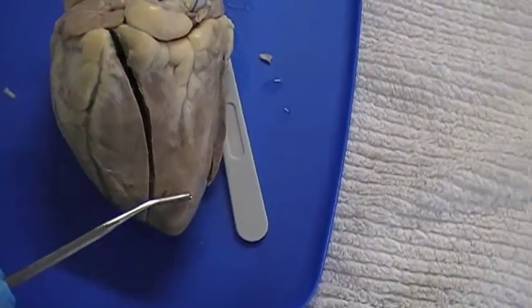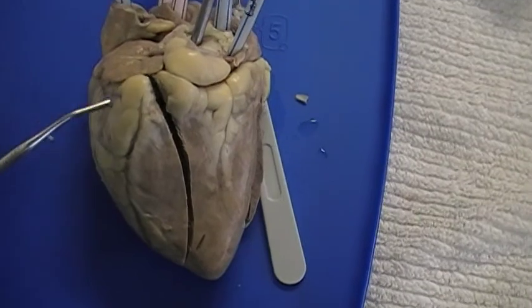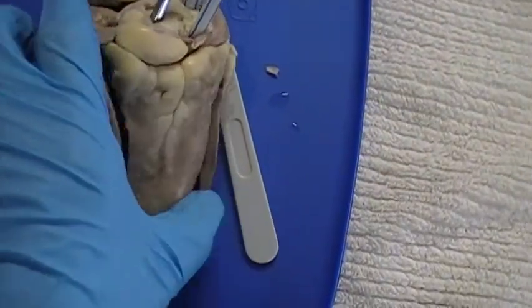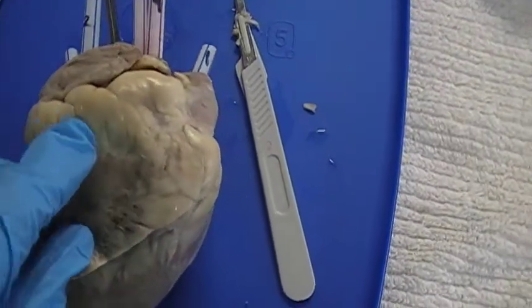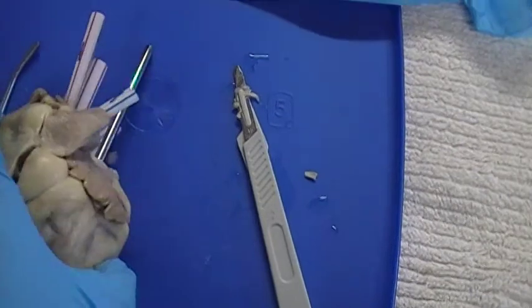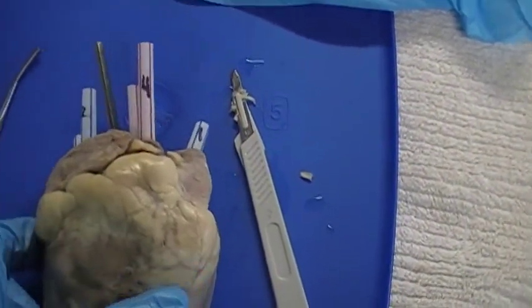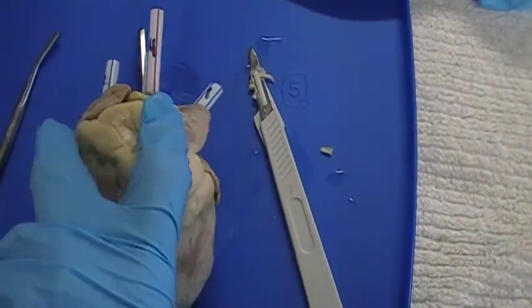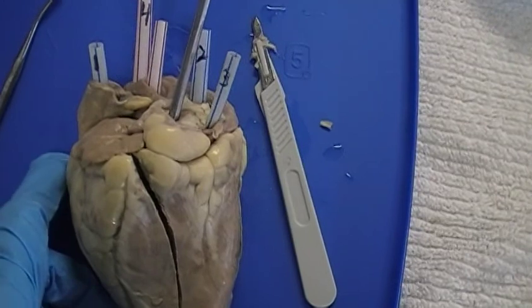The right and left atria. The left atria lies up here, and if I turn the heart over, the right atria is located right in this area right here. The blood in the right atrium is deoxygenated, and the blood in the left atrium is oxygenated.